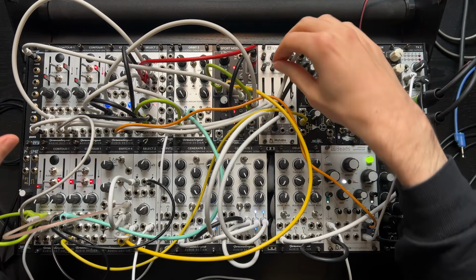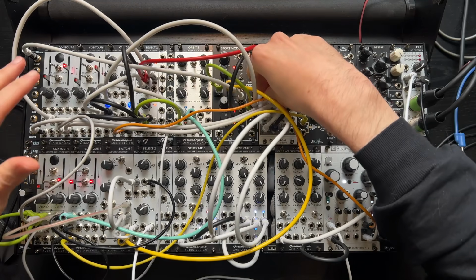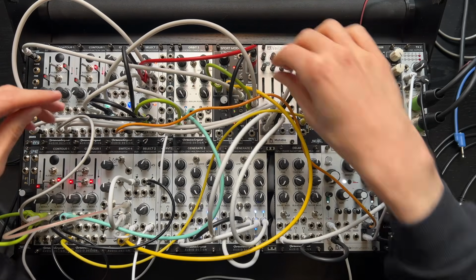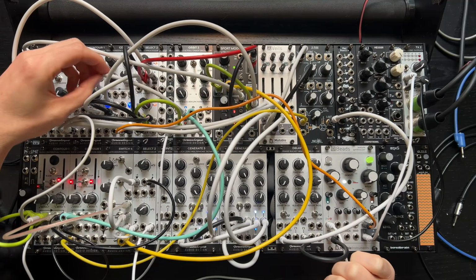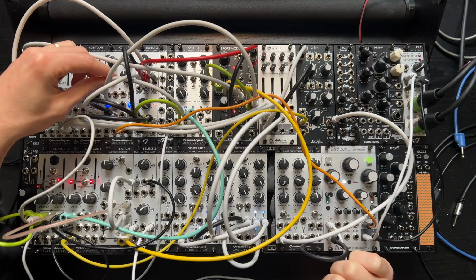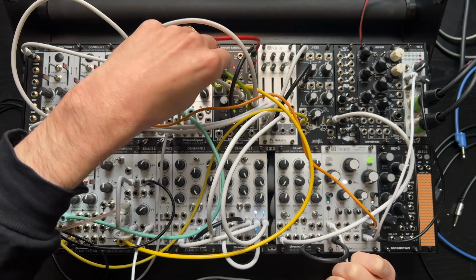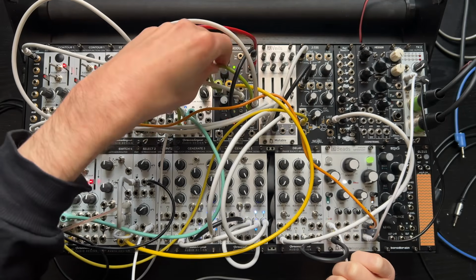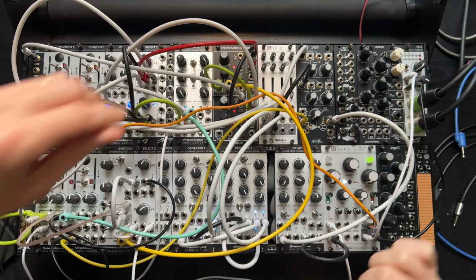So here's a little patch that I made that sort of expands on the Bernoulli Gate patch that we made before. I'm now modulating the probability control with Orbit 3, and I'm also modulating the clock with feedback, which kind of harkens back to the free random gates patch we did.